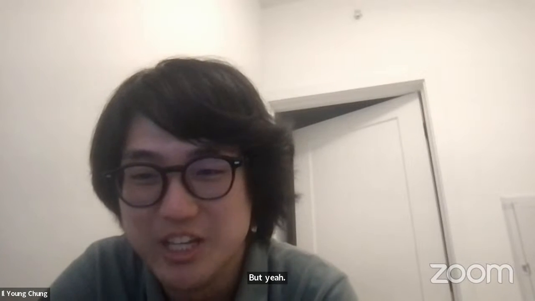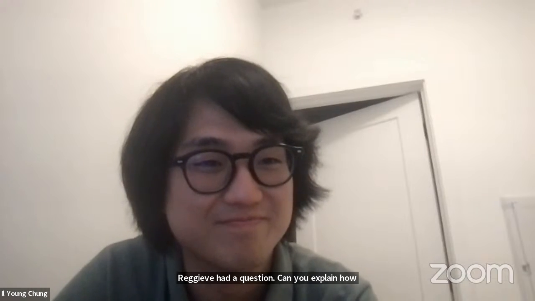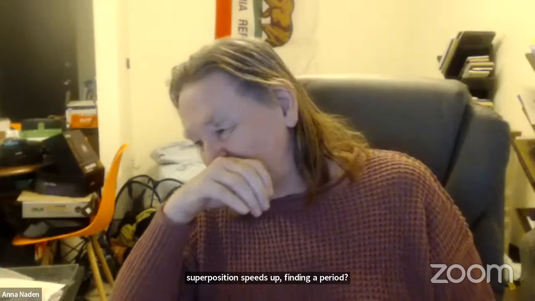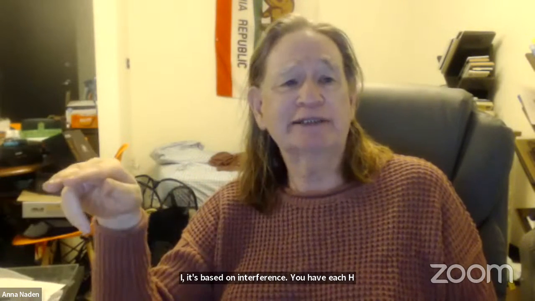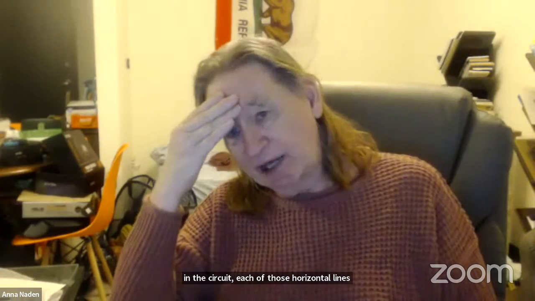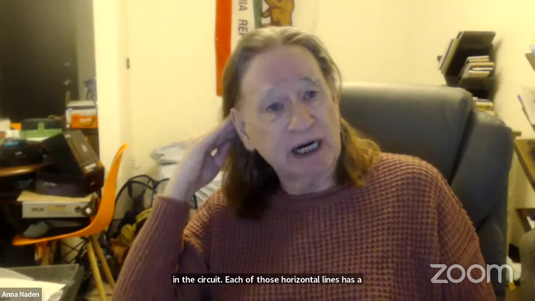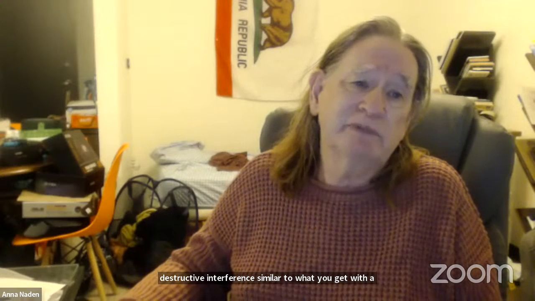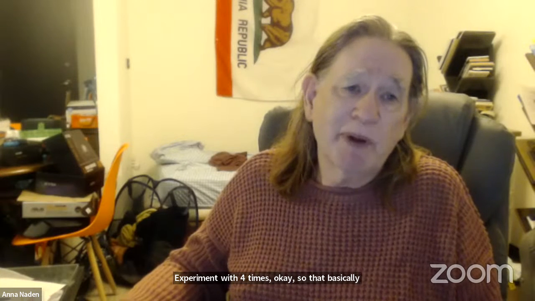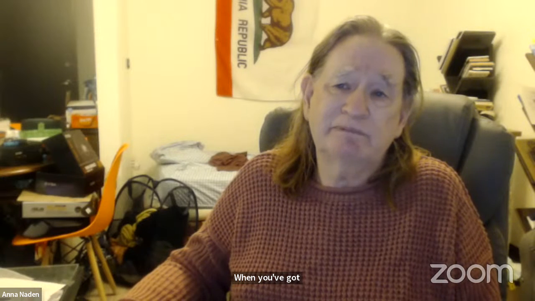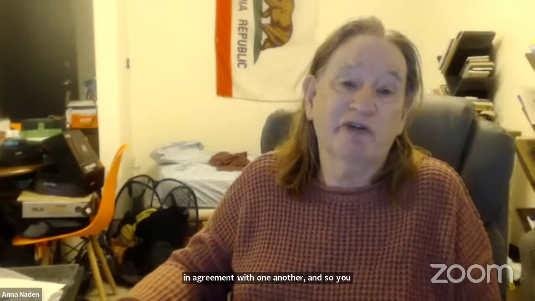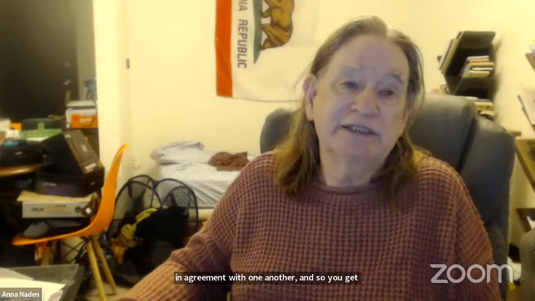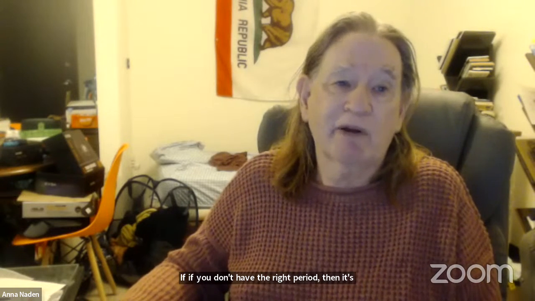Rajiv had a question. Can you explain how superposition speeds up finding the period? I just claimed that it did, didn't I? It's based on interference. Each qubit in the circuit, each of those horizontal lines, has a different phase. When the qubits get combined, you get constructive and destructive interference, similar to what you get with a double slit experiment with photons. So when you've got the period right, all the phases are in agreement with one another, and so you get constructive interference. If you don't have the right period, then it's like noise. They cancel one another out because they're all pointing in different directions.